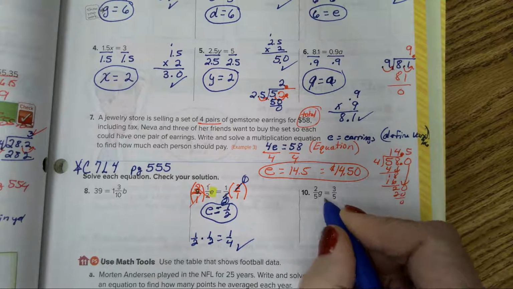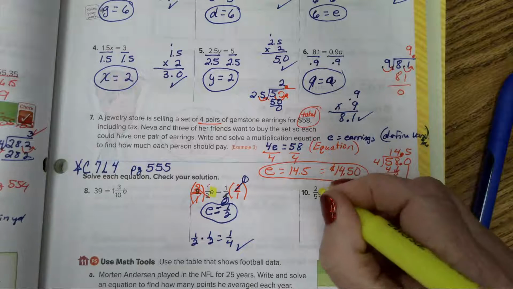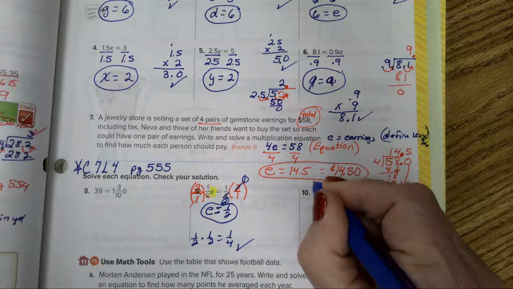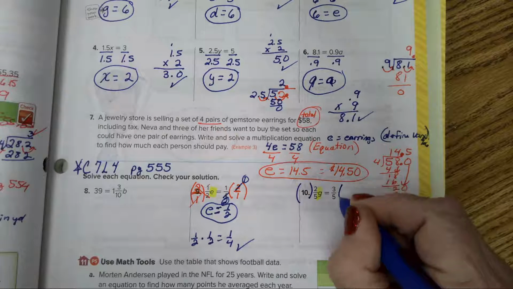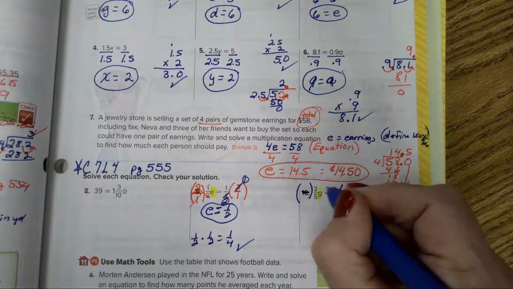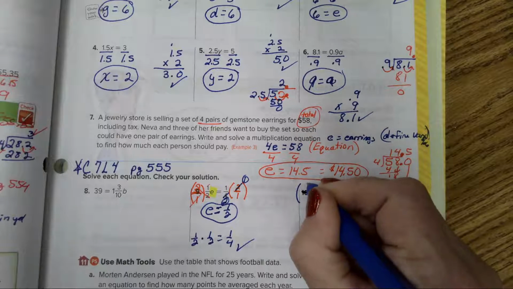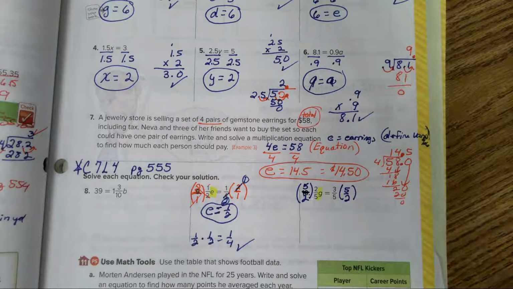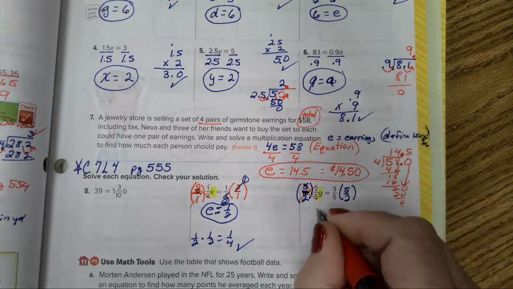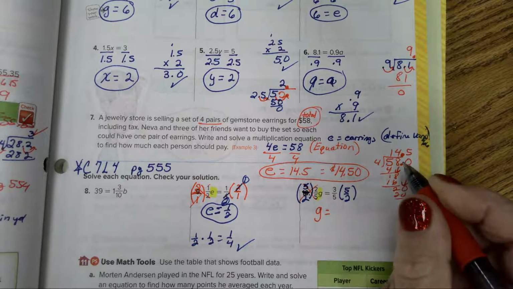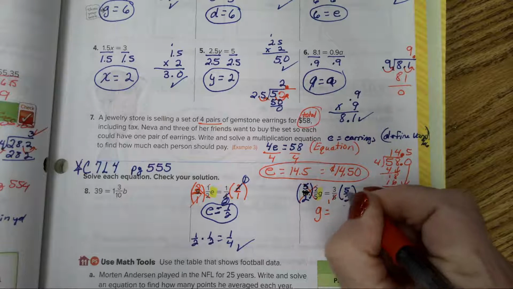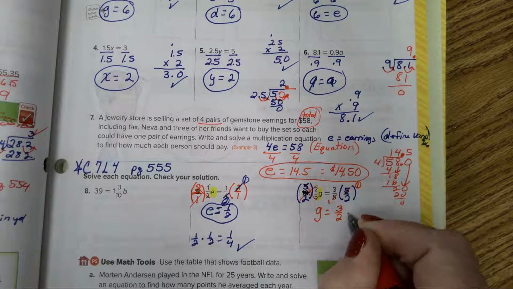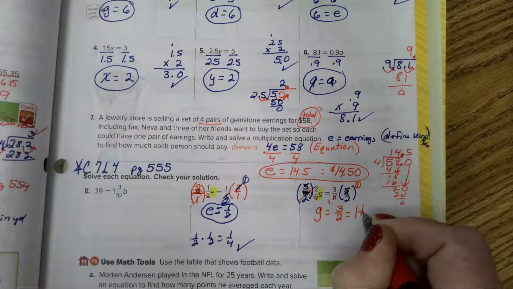Now let's do number 10 together. Once again, we have a variable, G, and we are multiplying by 2/5. To remove the 2/5, we are going to multiply both sides of the equation by 2/5 reciprocal, which will be 5/2. Now, when you simplify, you end up with G, which is what we want, equals, there's a 5 divides 5 once, 5 divides 5 once, and you end up with G equals 3/2, which when simplified is 1 1/2.